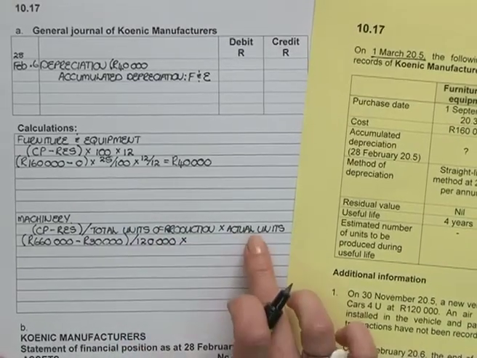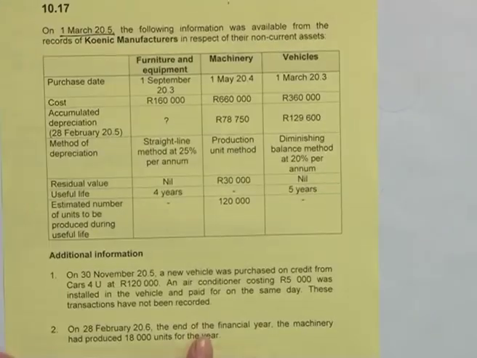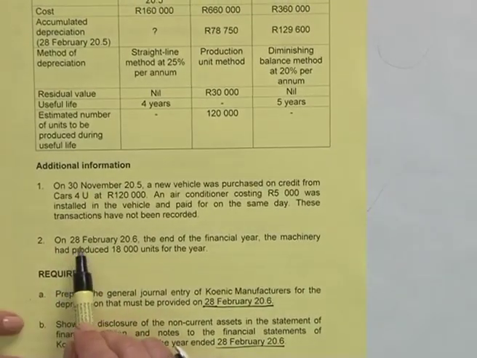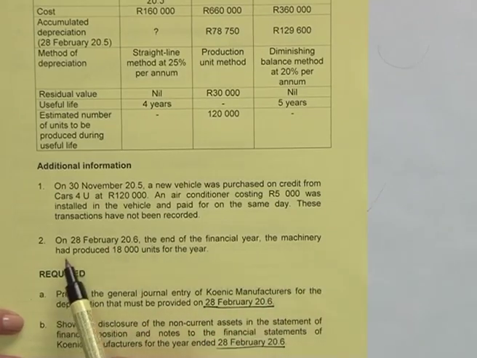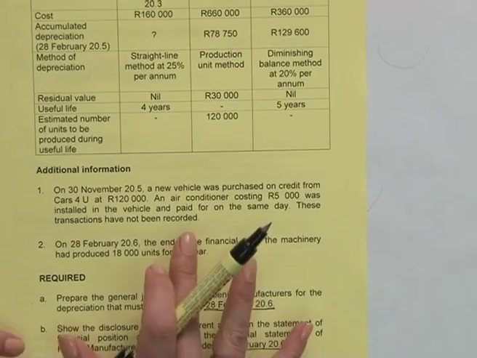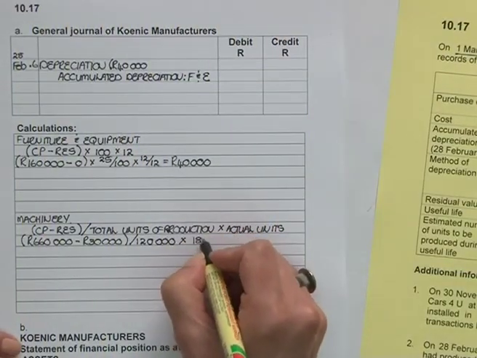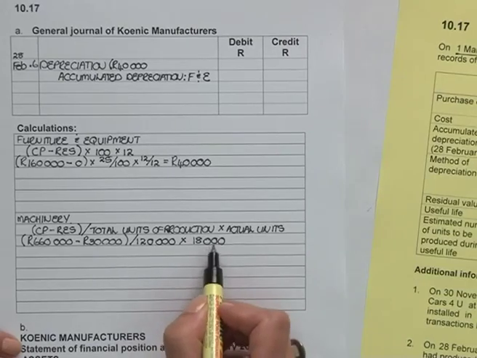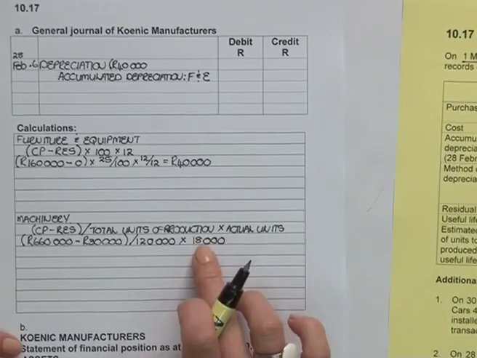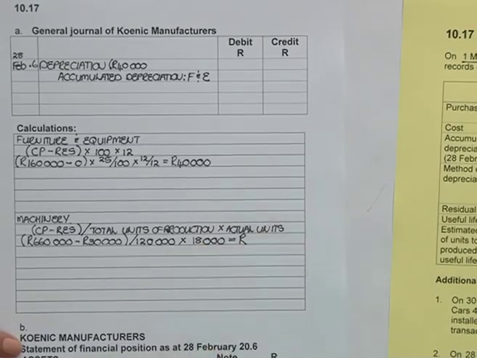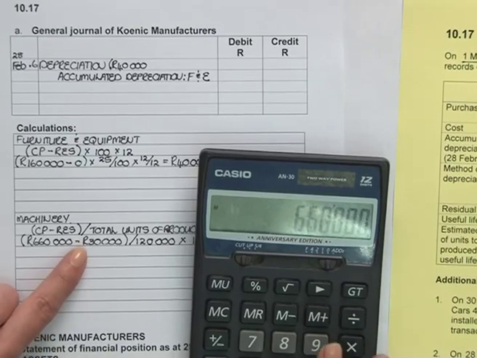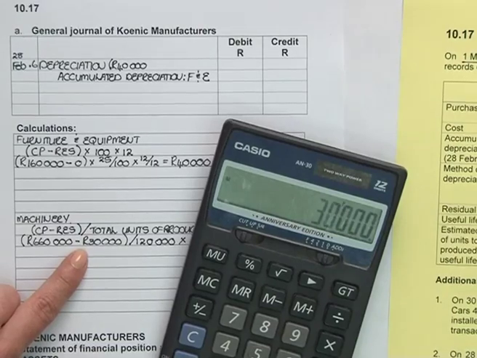And then we have to multiply that with the actual units produced during the current financial year. That is not provided at the start of the year, but in additional information number 2, they mention, on the 28th of February 20.6, the end of the financial year, the machinery had produced 18,000 units for the current year. So you will see in our formula as well, we do not apportion this for an amount of months because the time is already captured in the units that was produced. You can only produce X amount of units in the time provided.